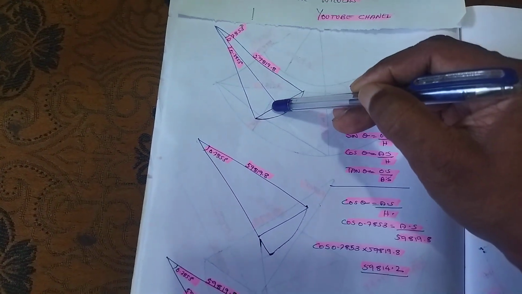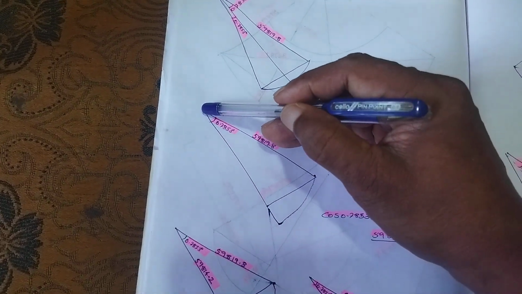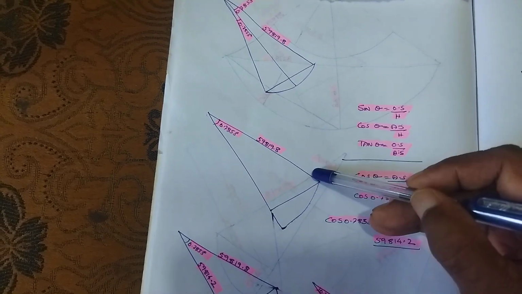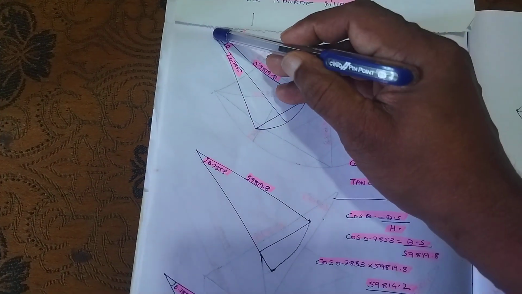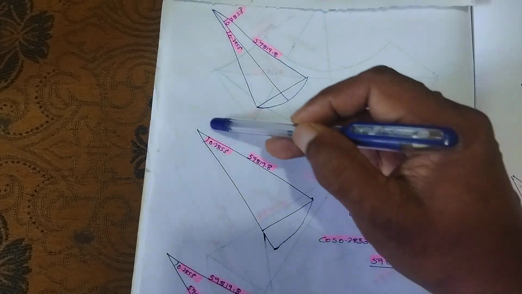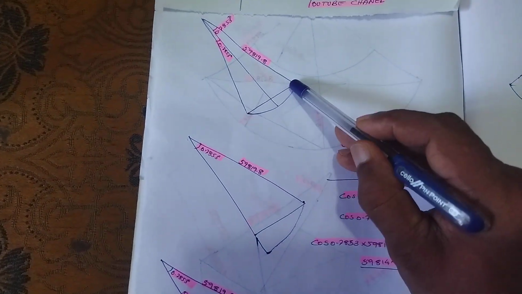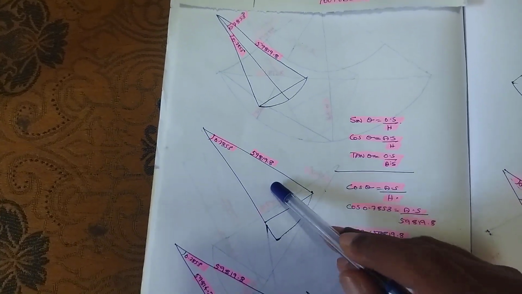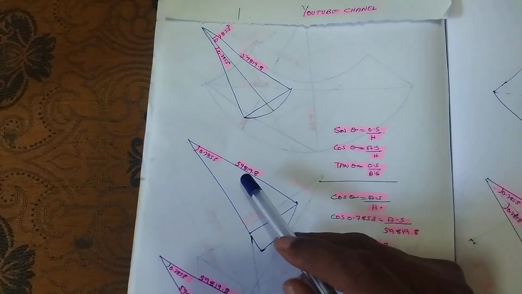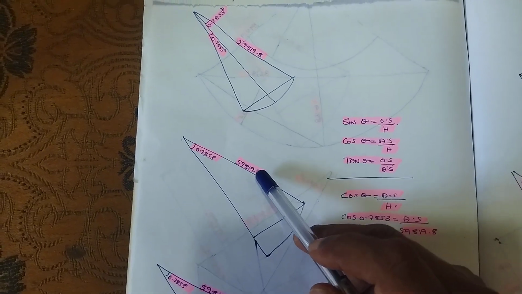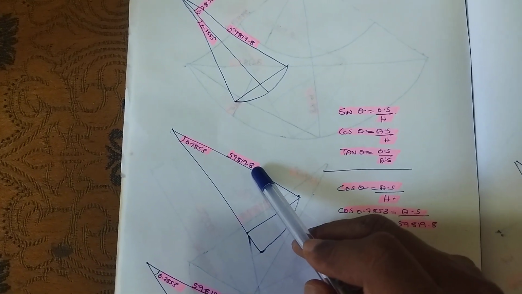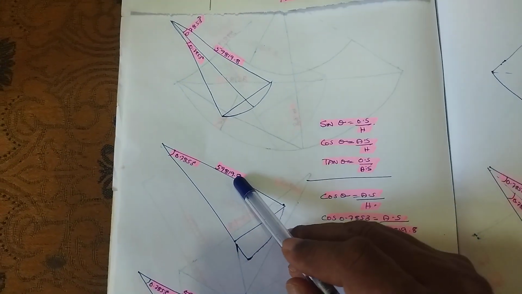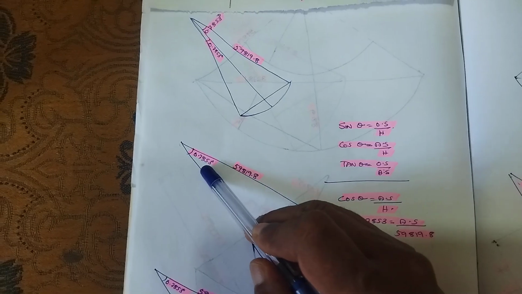Listen, from here to here is here, and the curved portion is here, and from here to here, that is also here. In between one line is there, that also I have indicated. Why did I draw this one? To avoid confusion. Okay, we already know its radius is 59,019.8. Yesterday and in previous days we studied about it. And we got its angle 0.7853.